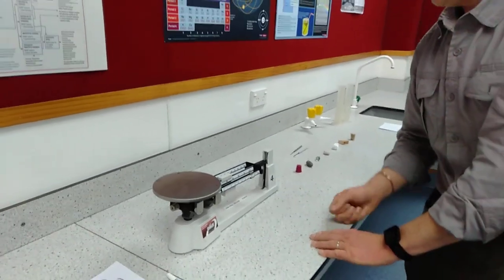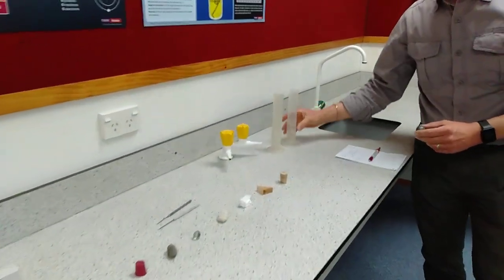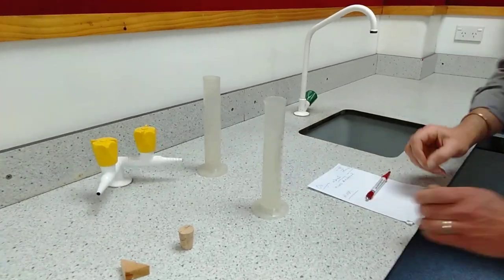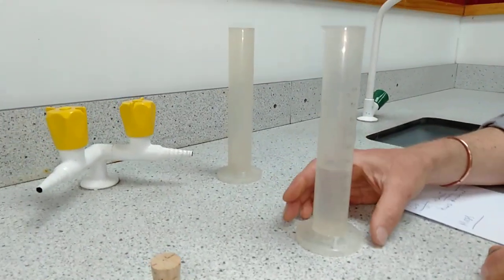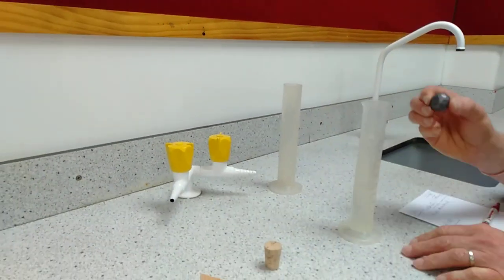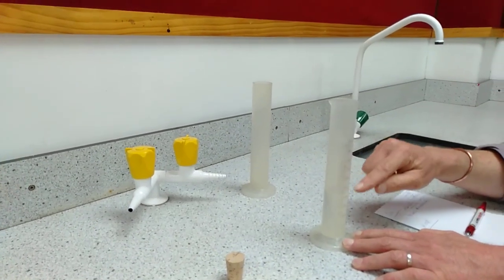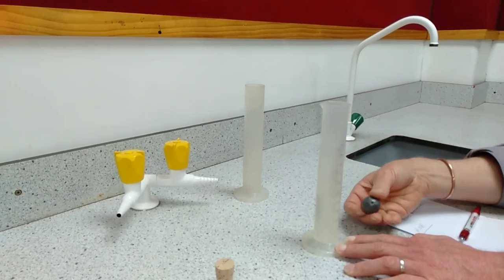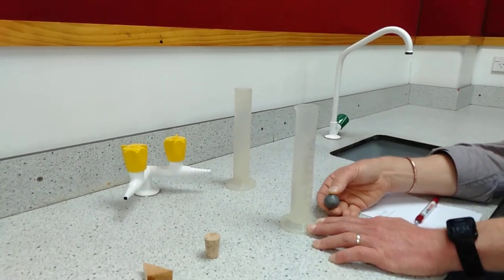Now that we have the mass, we need to work out the volume. We work out volume by displacement of water using a measuring cylinder. We can have a look. We have filled up the measuring cylinder to 50 milliliters. If we put the lead ball into the water, it will rise, and the change in the volume will be the volume of the lead, because that is the amount of water that the lead has displaced.